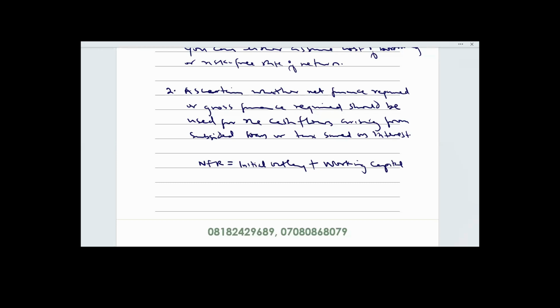Then the gross finance required will be equal to the net finance required divided by 1 minus issue cost rates. So you need to ascertain whether you want to use the net finance required for the subsidized loan and then tax saved on interest, or you want to use the gross finance required. At all times, always use the gross finance required, except the examiner says otherwise.